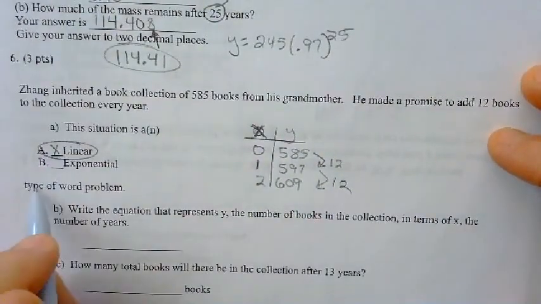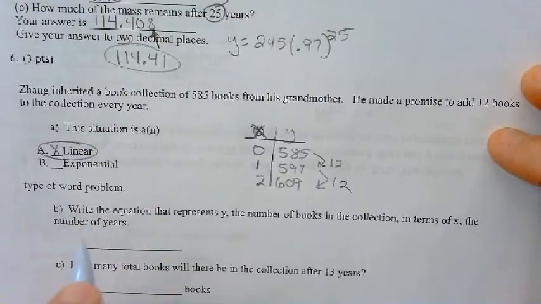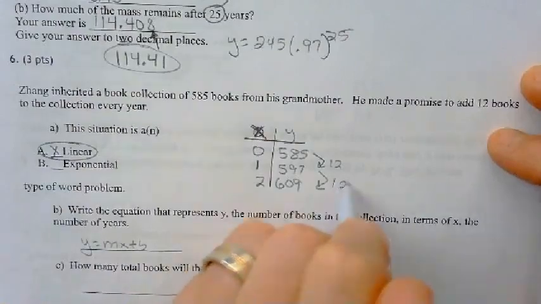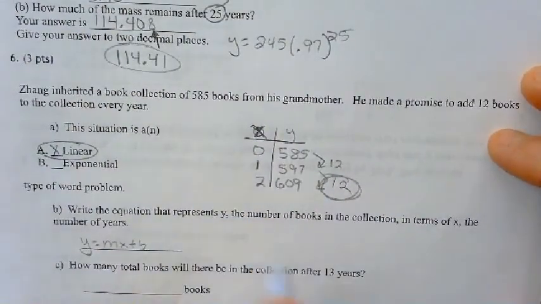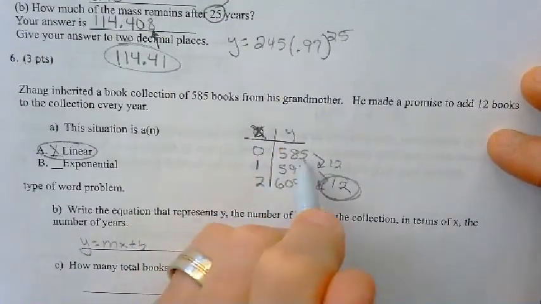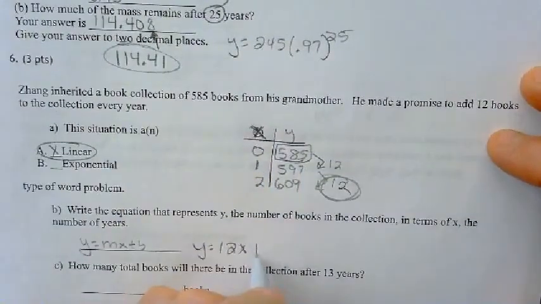Write an equation that represents, so that would be y equals mx plus b. M is your slope, so that's 12, so y equals 12x, and the starting value, the number you start with, would be 585.